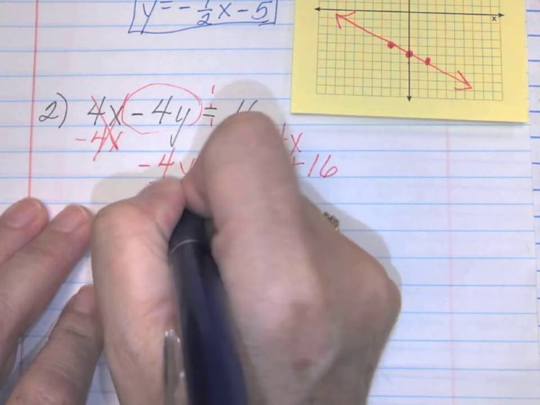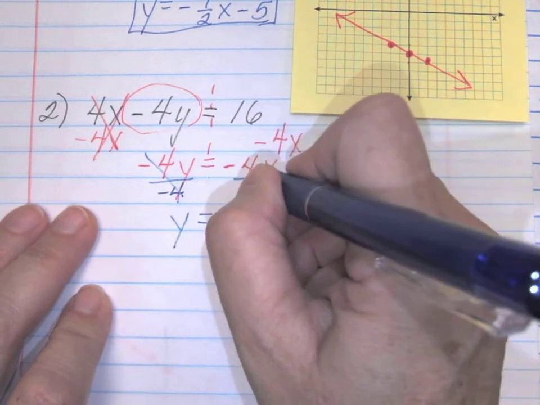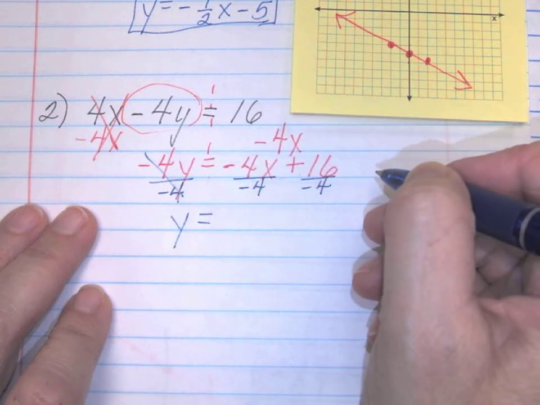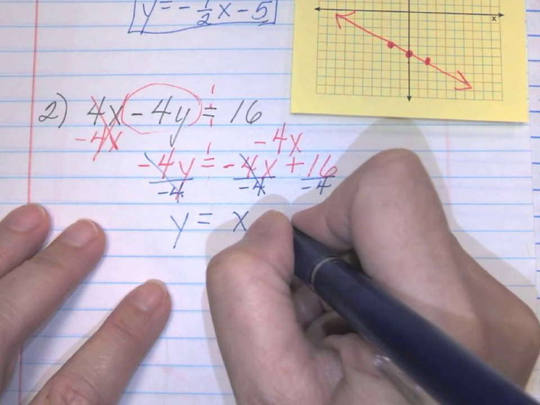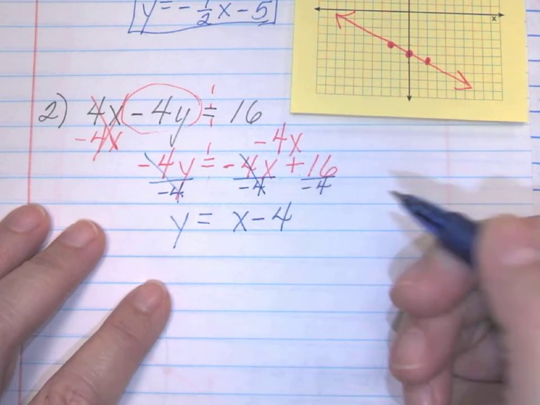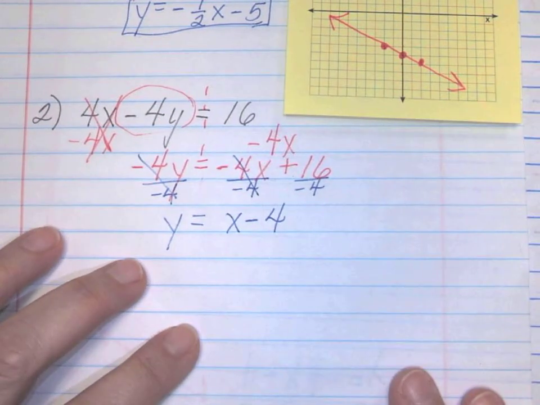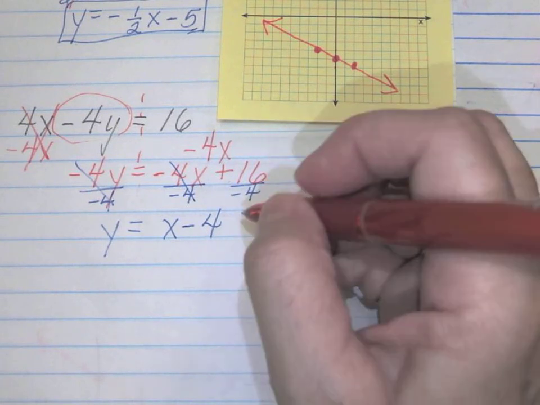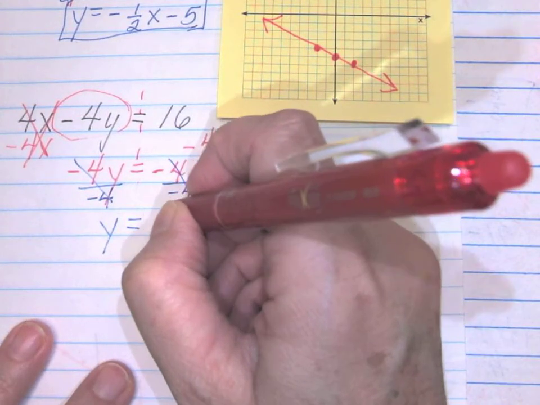Now we divide by negative 4 so that I'll just get one y left over. What I do to one piece, if I divide one piece, I have to divide everything. Well, this cancels, leaving me with x, 1x. If you want to put the 1 there, you can, but you don't have to. 16 divided by negative 4 is negative 4, so it becomes minus 4. We kind of need to put the 1 there so we know that our slope is 1.